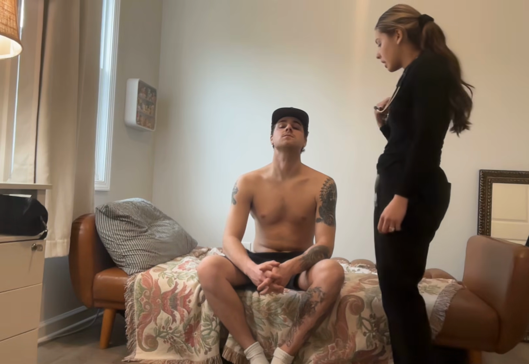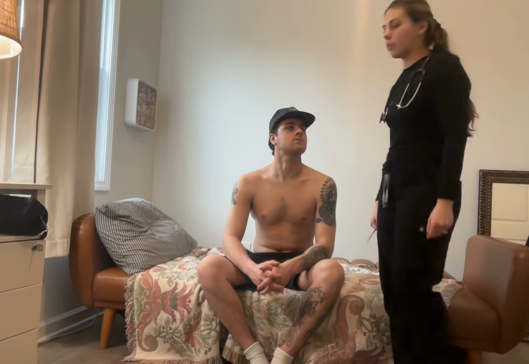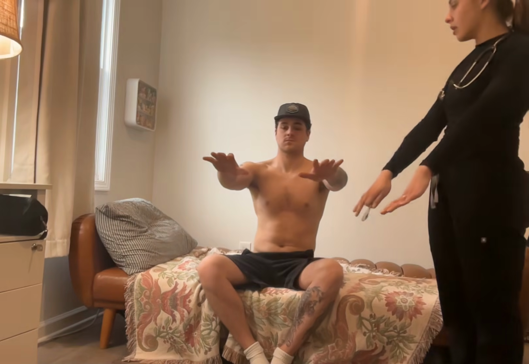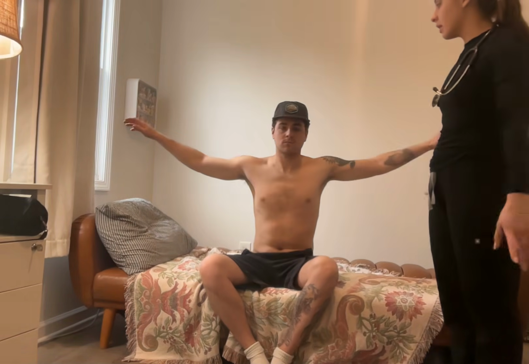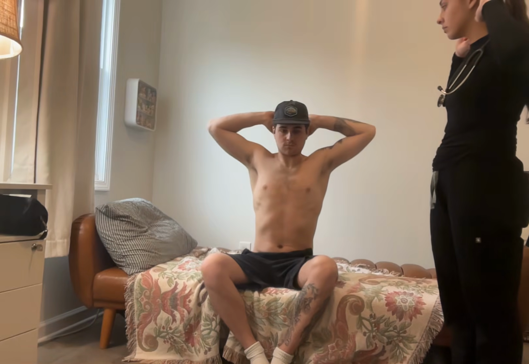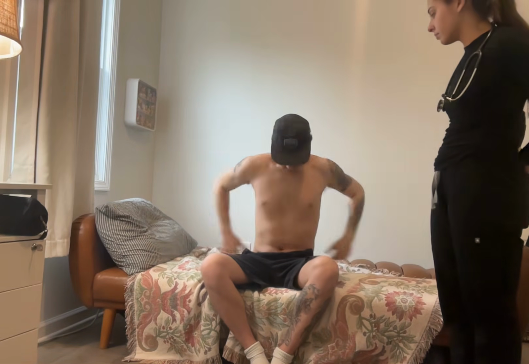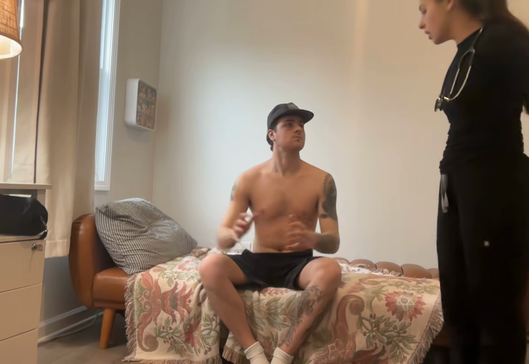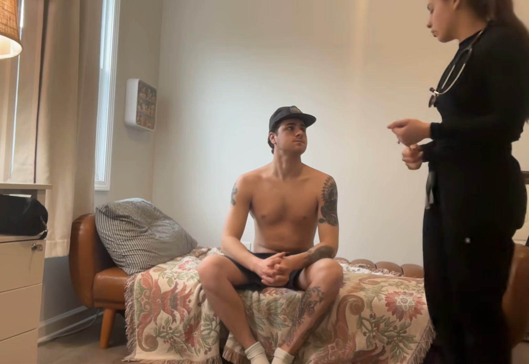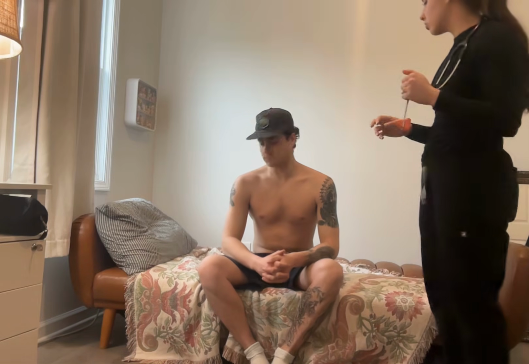Good. So range of motion is intact for the neck, even muscle tone. Now we're going to be checking the range of motion for your shoulders. So I want you to put your hands out straight. Put your hands out side to side. Behind your back, behind your head, and then behind your back. Perfect. Muscle tone, range of motion, everything is equal, smooth.